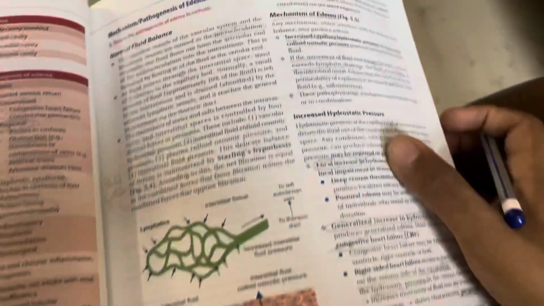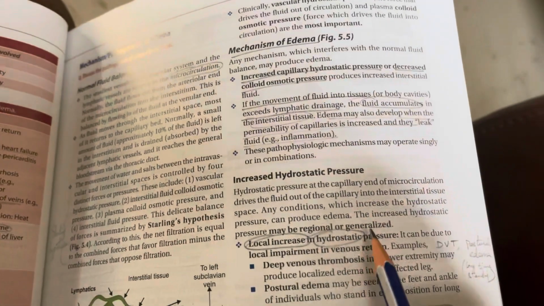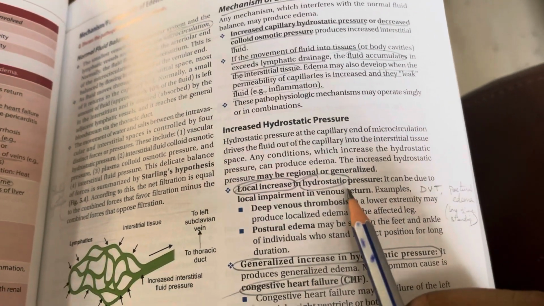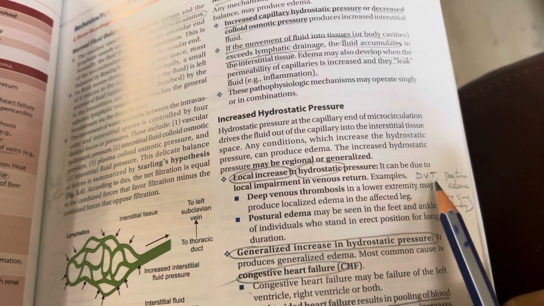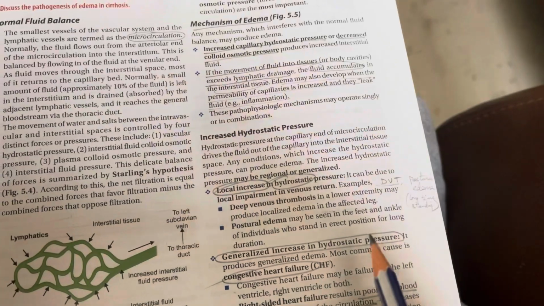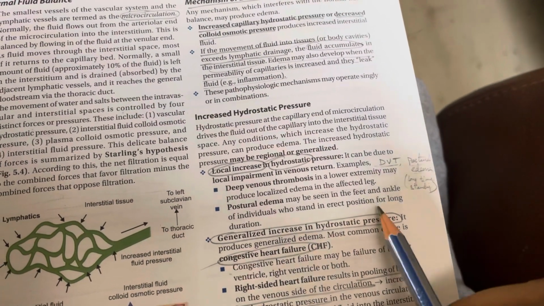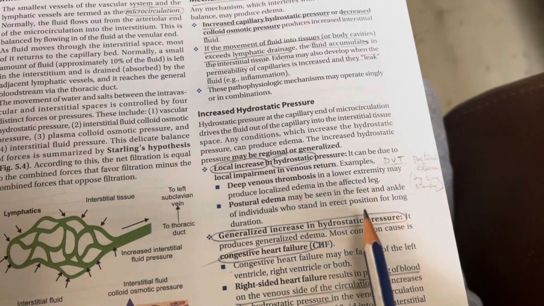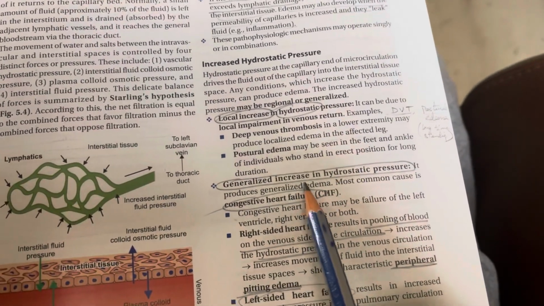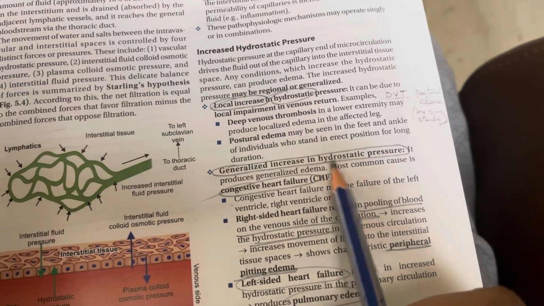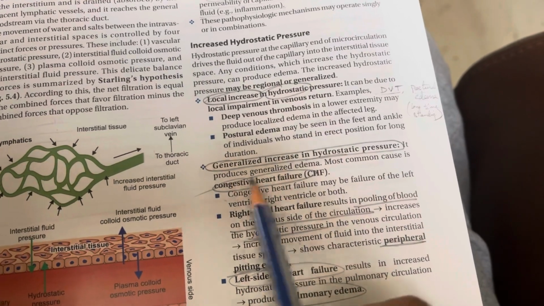So increased hydrostatic pressure causes edema, as in the case of a local increase in hydrostatic pressure. So there could be deep vein thrombosis, which causes the bloodstream behind it to become static. So static pressure increases. It causes edema. There could be postural edema. If you stand for a long time, there is postural edema in the feet. And there could be a generalized increase in hydrostatic pressure, as in chronic heart failure.